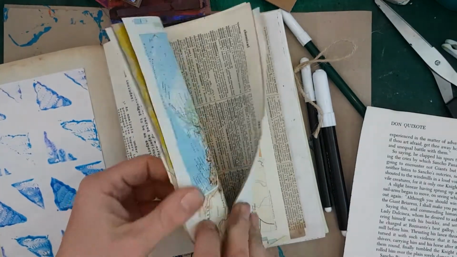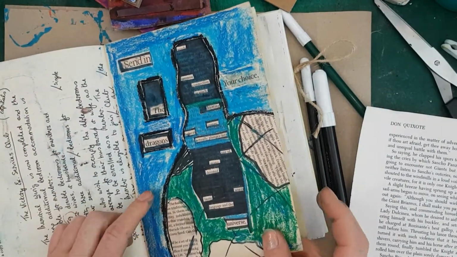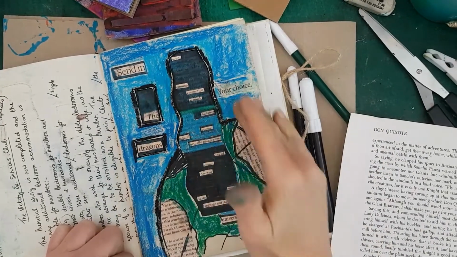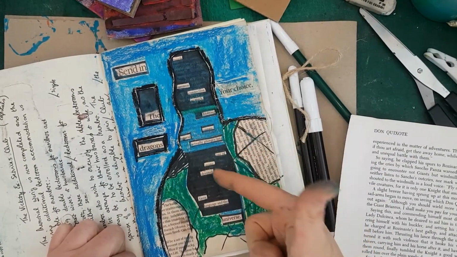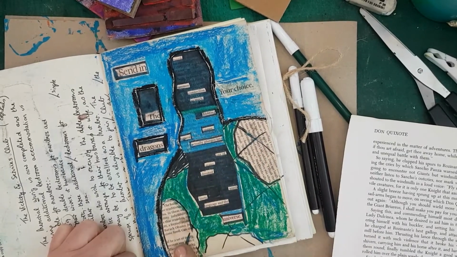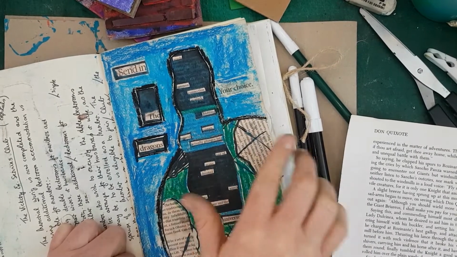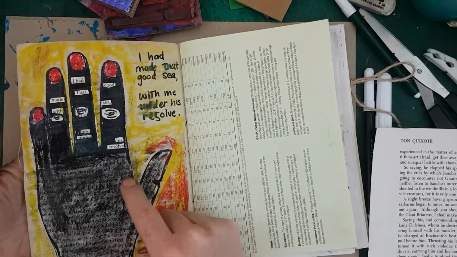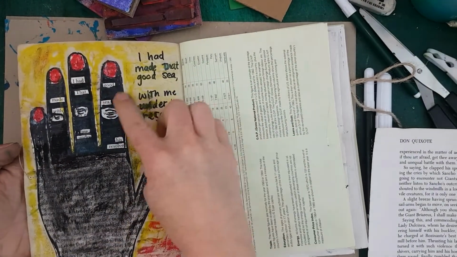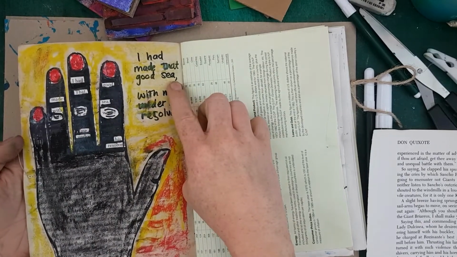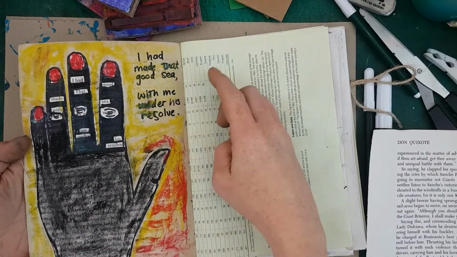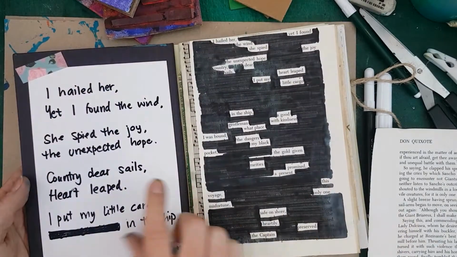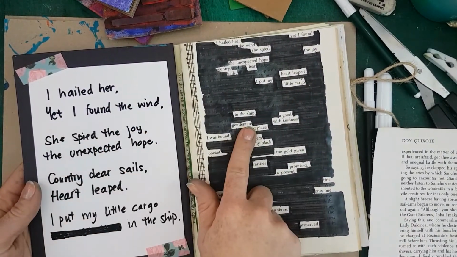You can also... So this was one poem that I created, and the words in it inspired the background. The words were language and the universe, so I created a map of the globe behind it. Then this one, I created the shape before I did the words, and I've just replicated them out here. So I had made that good sea with me under his resolve. So that's my little poem on there. You can see on the first one here, this is the poem that came from the words.